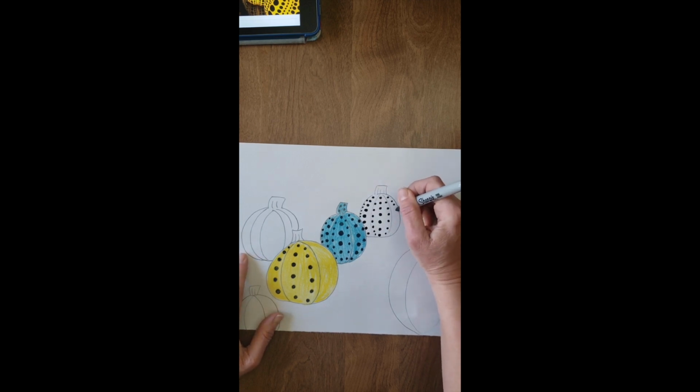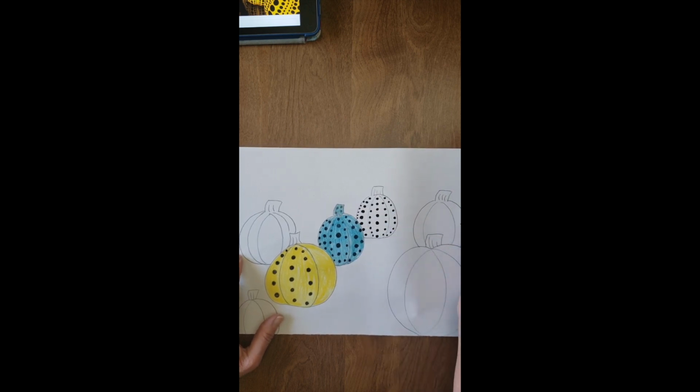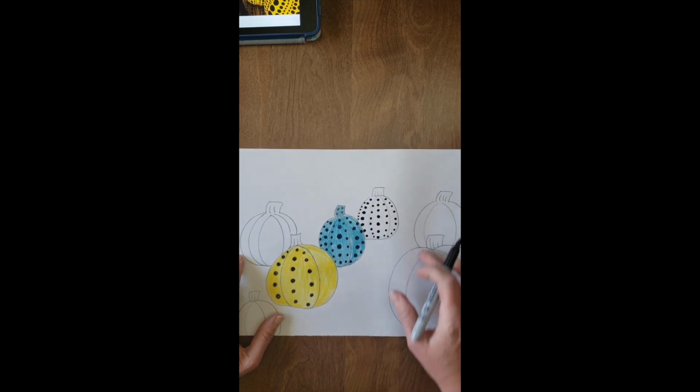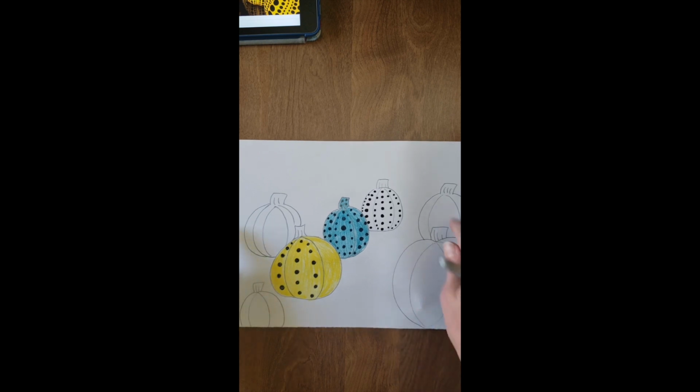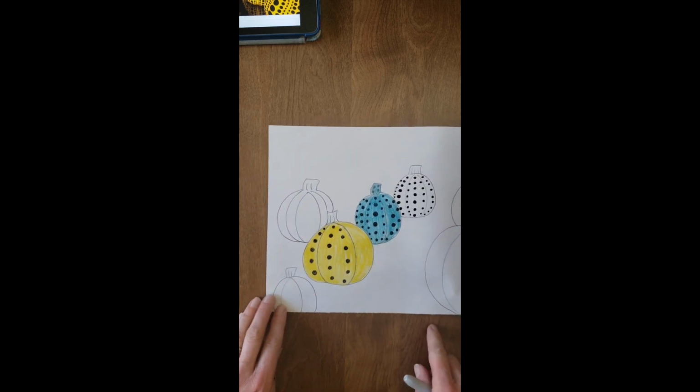So you can draw whatever you'd like, add polka dots or repeat shapes of your choice, and then add some color to it. So I'm going to continue on, I'm going with polka dots. I'm going to continue making polka dots in all my pumpkin shapes, and then I'm going to add color. And then I'll think about what I want to do in the background.